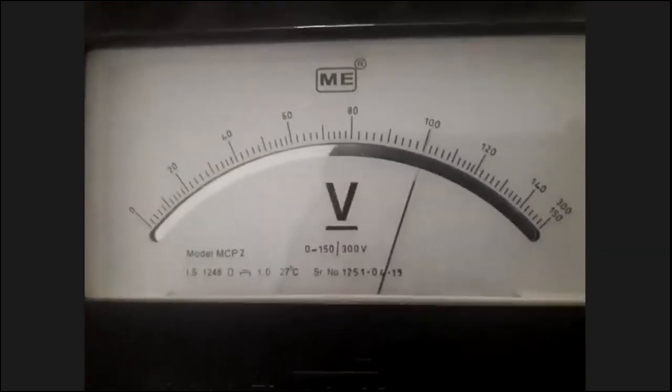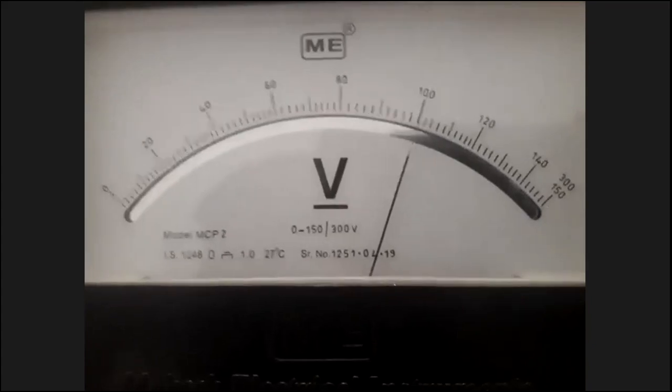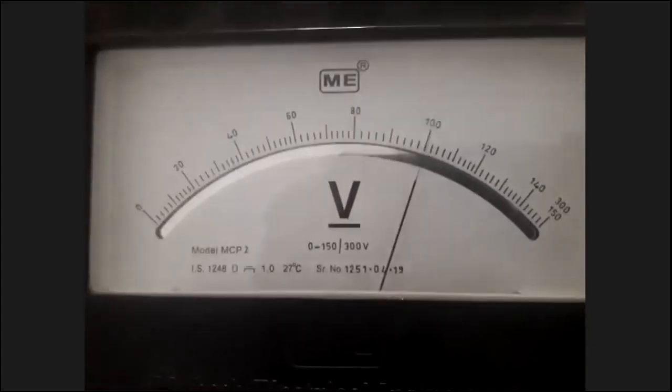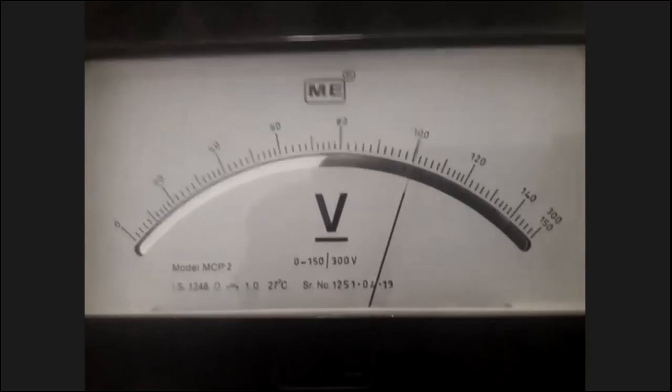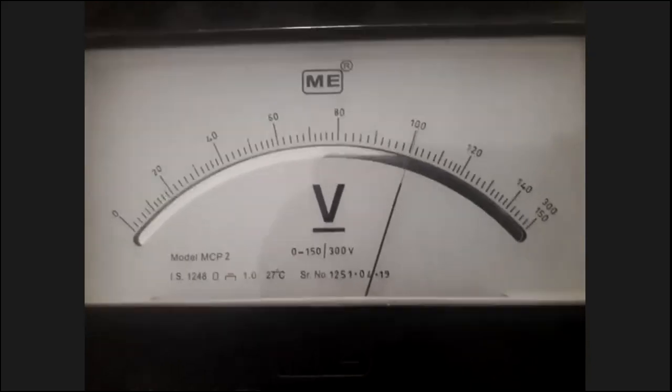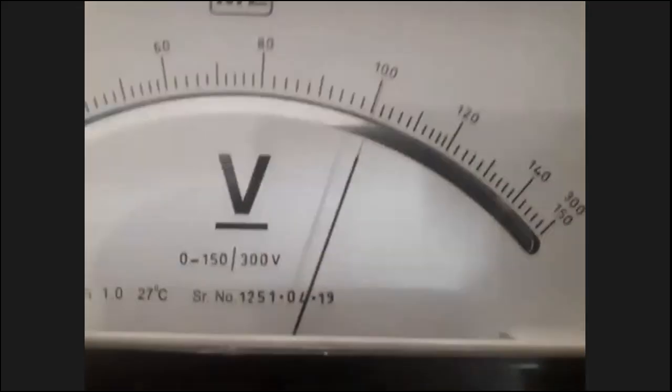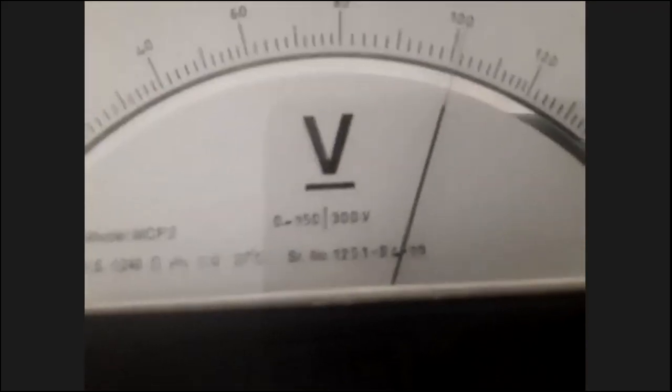It will show supply voltage at this condition. किती व्हॅल्यू आहे? 100 volt. 100 volt multiplied by 2 is nothing but 200 volt.